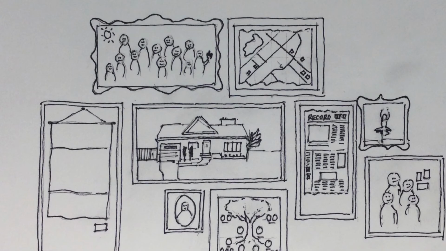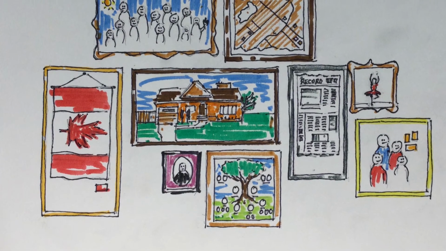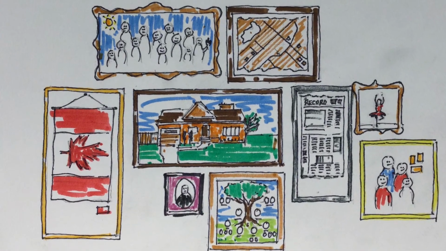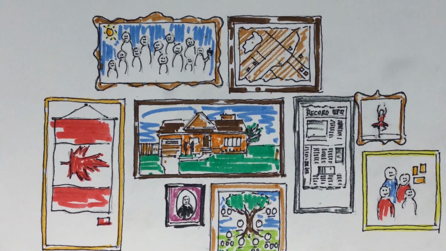Once all your frames are filled, you can try adding detail and color with a fine tip marker and colored pencils, or leave it black and white. When you're finished, you can use the constellation to tell your story to family and friends.